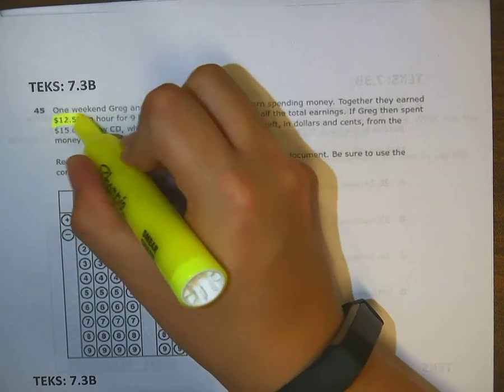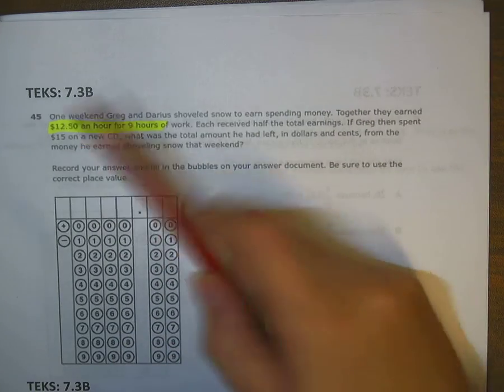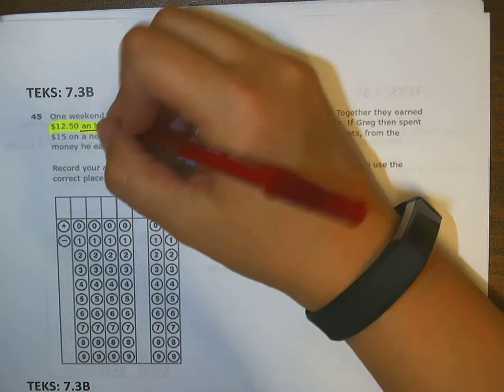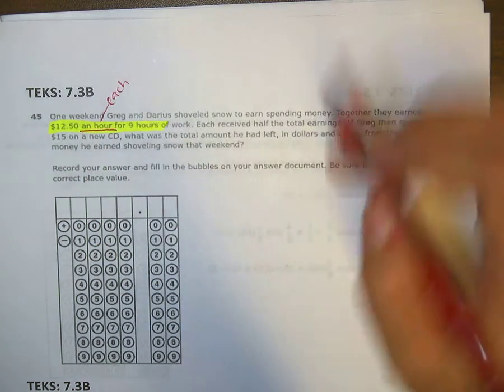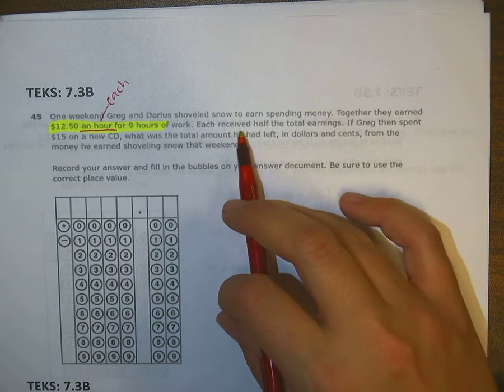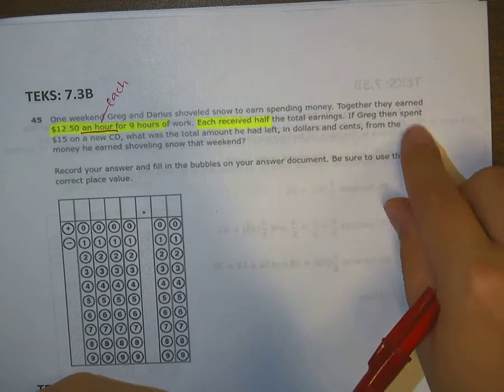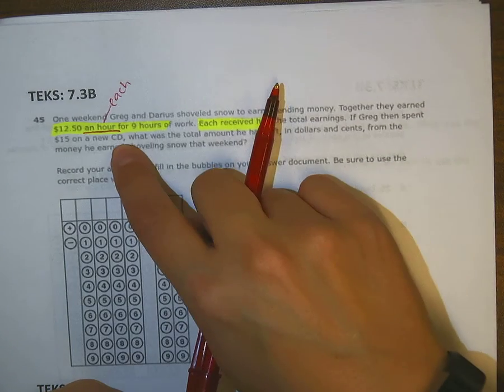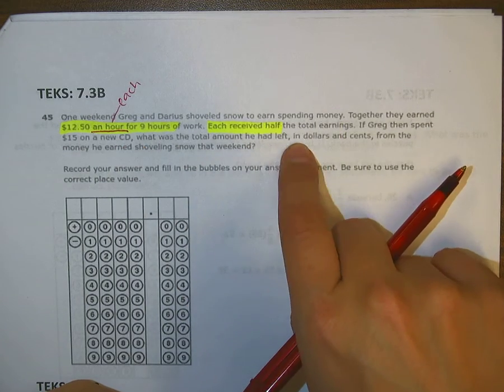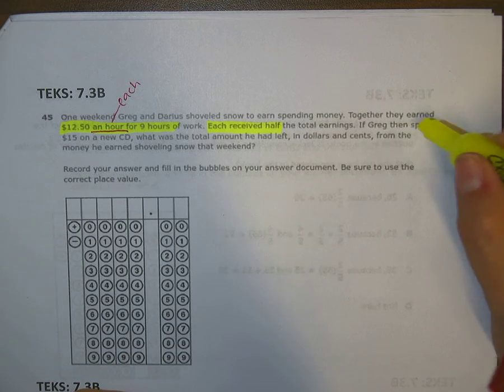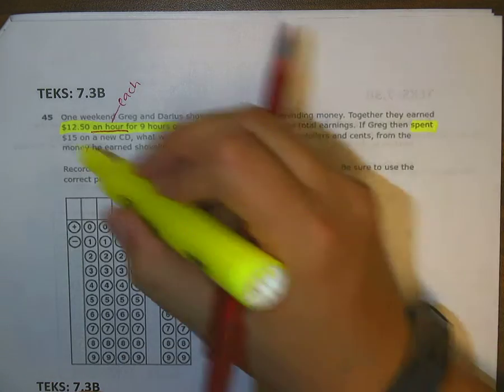Okay, this is important. $12.50 an hour for 9 hours. That doesn't mean they only made $12.50. An hour means each hour, and they worked for 9 of them. It says each received half the earnings. So each received half. If Greg then spent $15 on a new CD, what is the total amount he had left? Okay, so Greg is spending. Spent means I'm going to be subtracting $15.